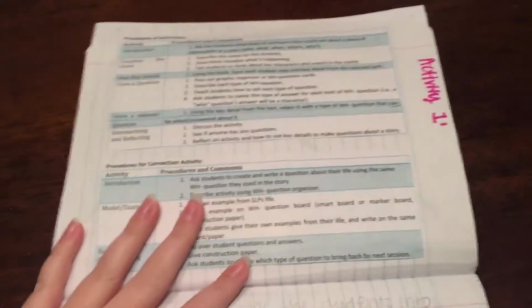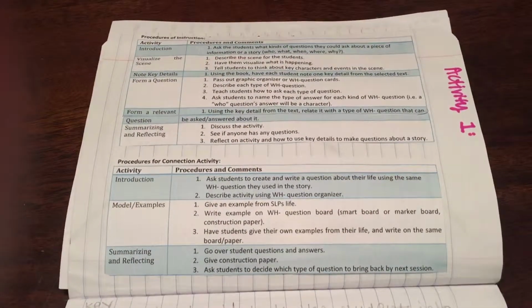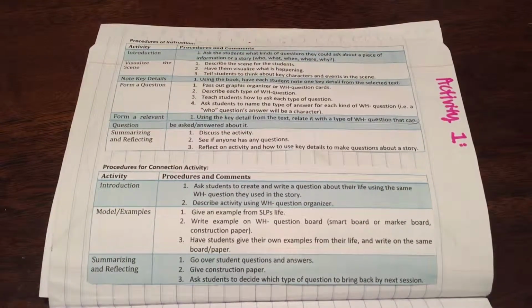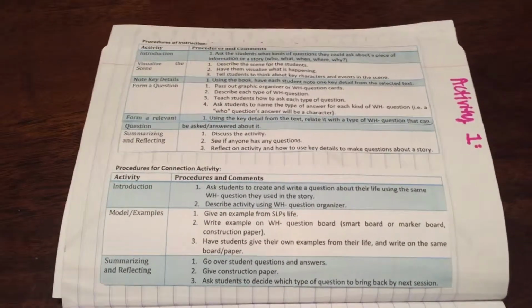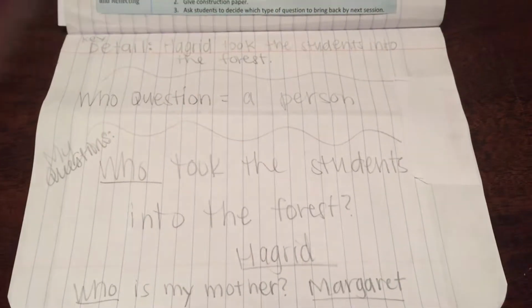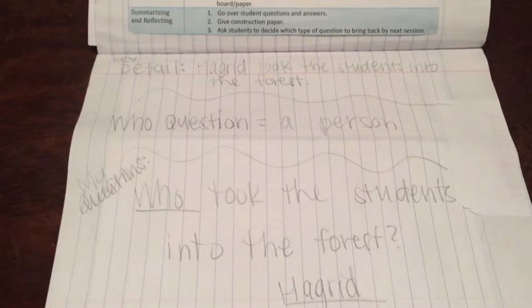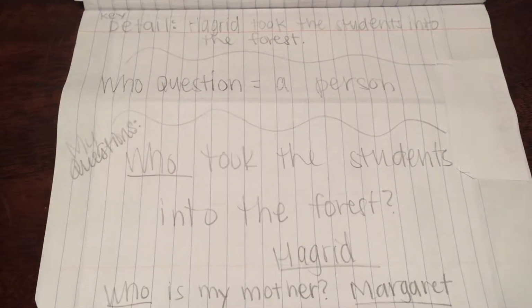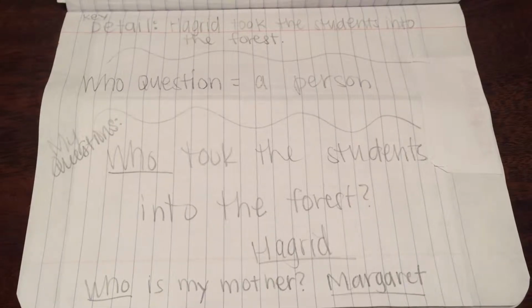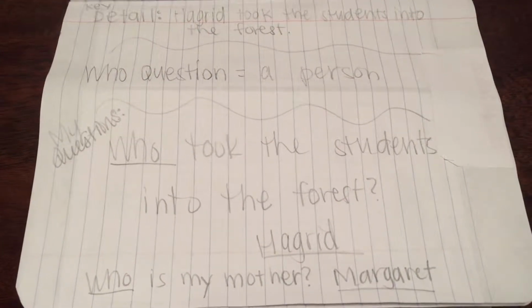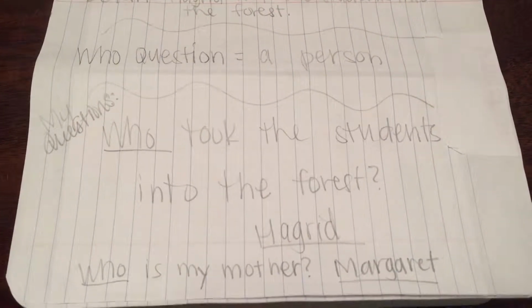Alright, so here's our actual literacy activities. Here's just an explanation of each activity. For each of the 3 activities, there is an activity that goes along with the book, and then an activity that connects to real life. And then here's the student answers. So this one is about asking a question from the book. So this student asks a who question, and then they had to relate it by asking a who question from their life.